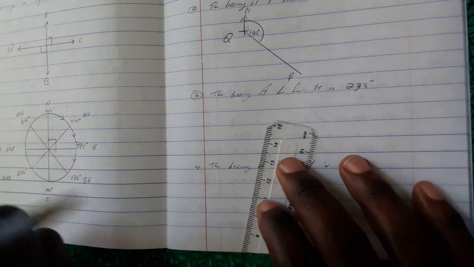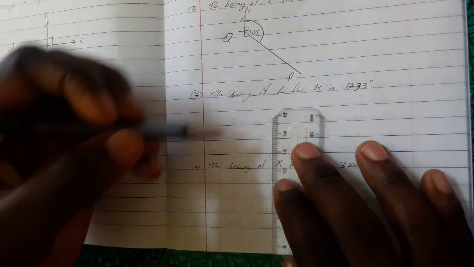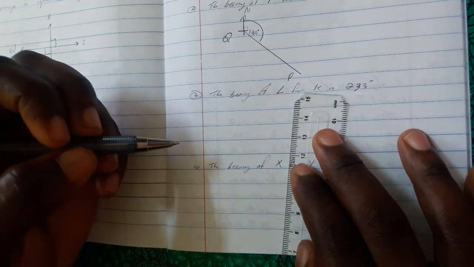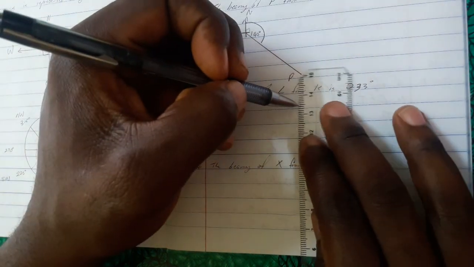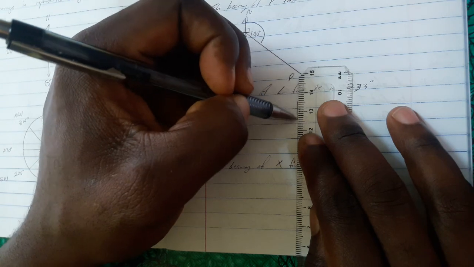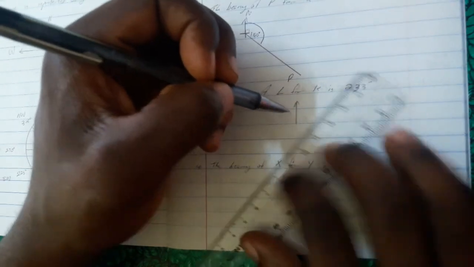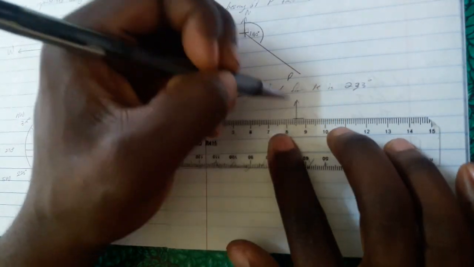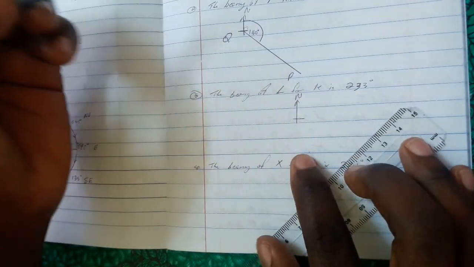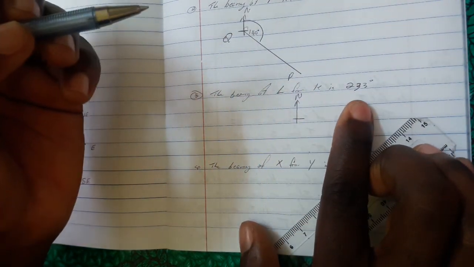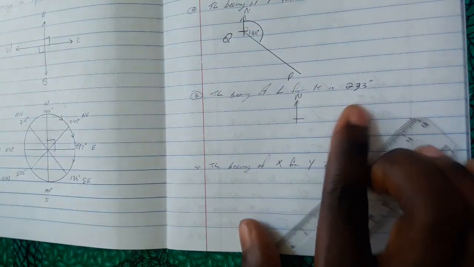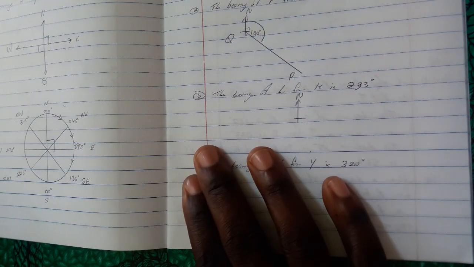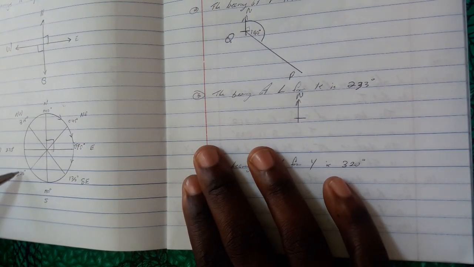Okay, so now I'm going to do it. The bearing of L from K. So we start from K, and every time we draw a bearing, we have to put up a north. So that's my north. 233 is greater than 180. It's also greater than 225 on this side here.